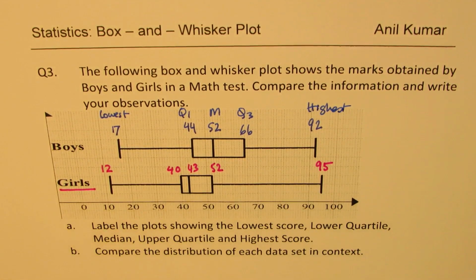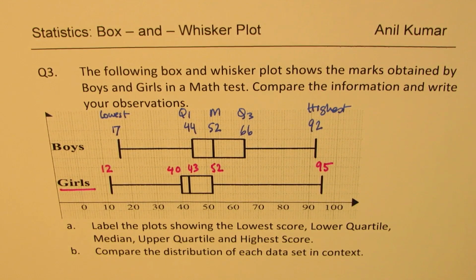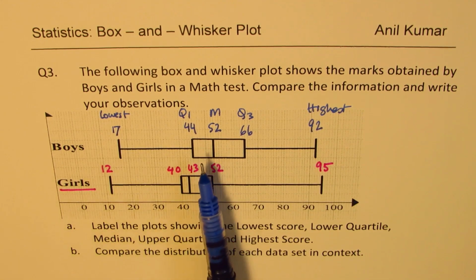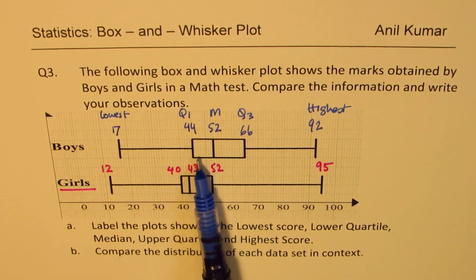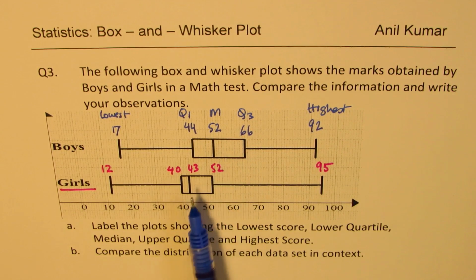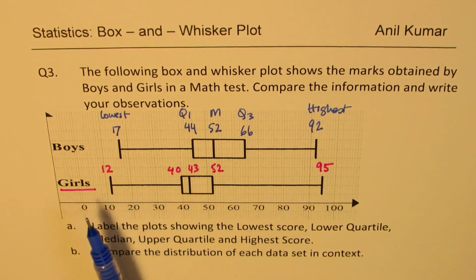Okay, for both we have done the part A. Part B is compare the distribution of each data set in context. So that is very important. So what are the good points which you could say? Well, clearly, you can see that the bulk of the boys did better than the girls. That's absolutely clear from this data.